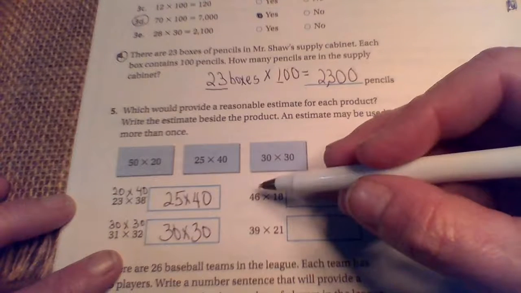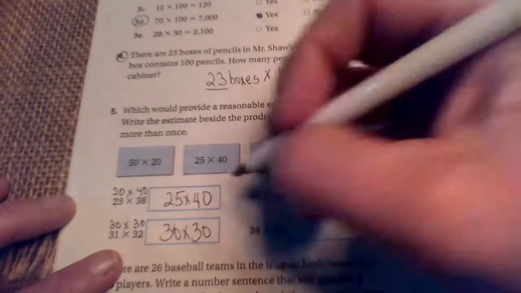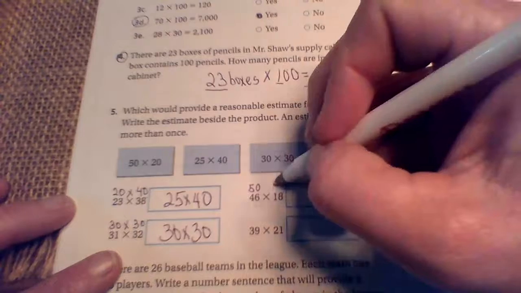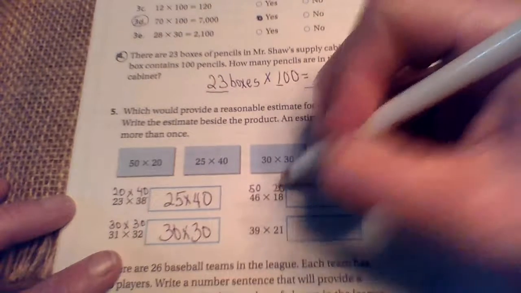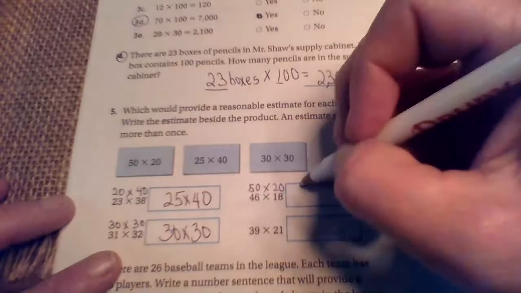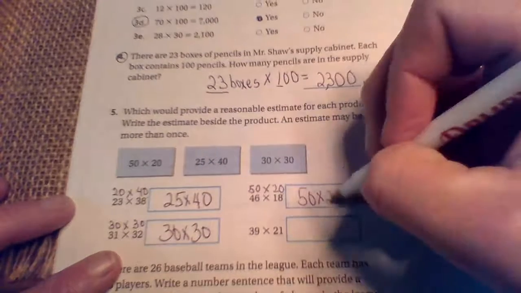This one, if we were going to round, we have a 6. So a 6 makes the 4 go up to a 5. That would be a 50. And the 8 would make the 1 go up to a 2, which would make that a 20. And we have 50 times 20. Yep, that is a choice up at the top, 50 times 20.